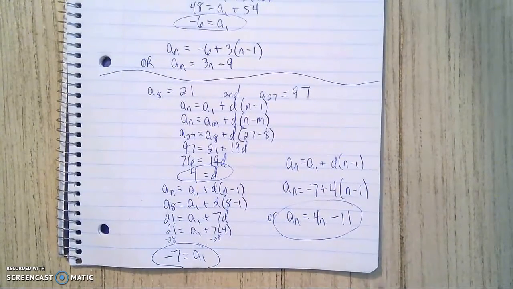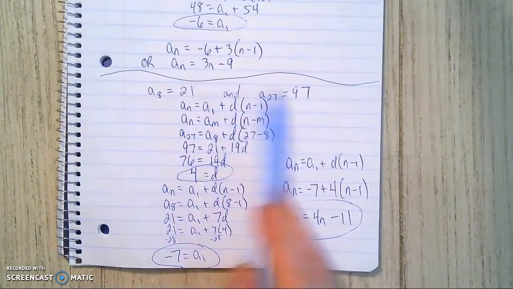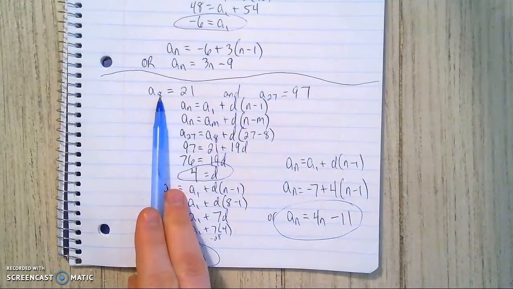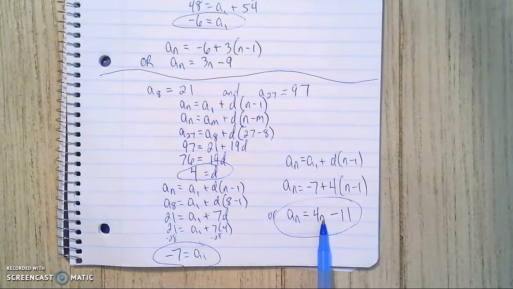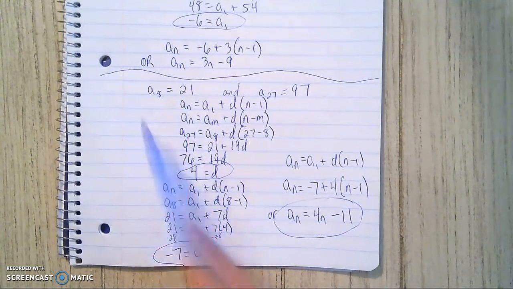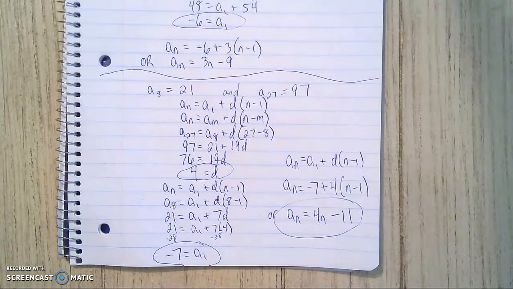So once again, you can check at the end by picking one of the terms they gave us to start. I'll pick the 8th term and just make sure it all fits together. When n is 8, a sub 8, put an 8 right there. 4 times 8 is 32, and 32 minus 11 is 21. So it all fits back together, and we know that this works.